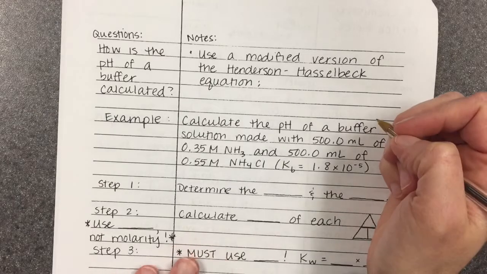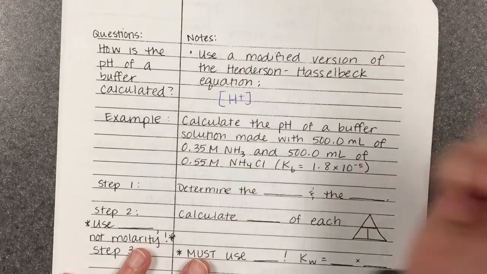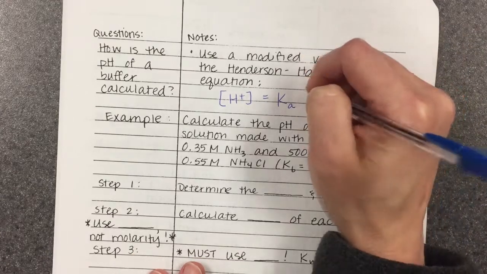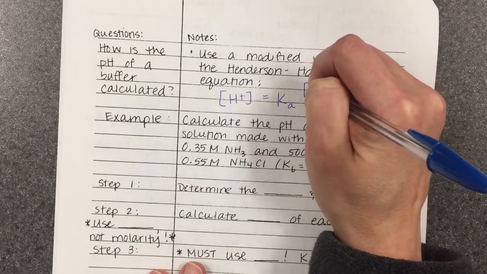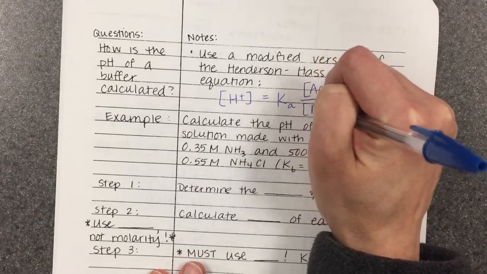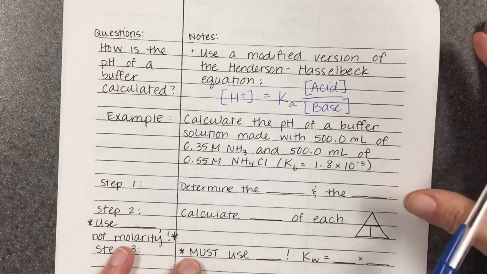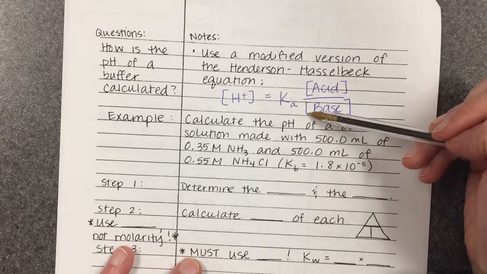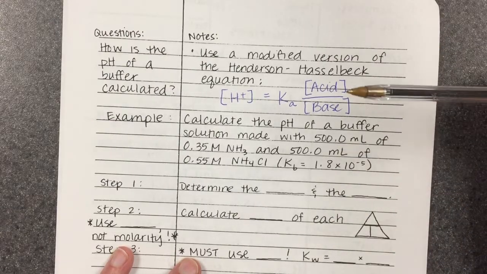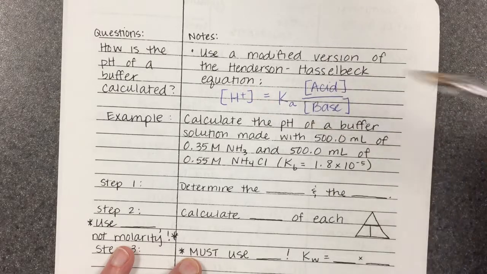The form of the equation that we're going to use is the hydrogen ion concentration is equal to Ka of the acid multiplied by the acid over base. I always remember it as A over B. It's in alphabetical order, right? So acid over base. So H plus is equal to Ka acid over base. Even if we're given a Kb, even if we're given hydroxide ion concentrations, this is the equation. So we have to turn those into hydrogen and Ka in order to use this equation.